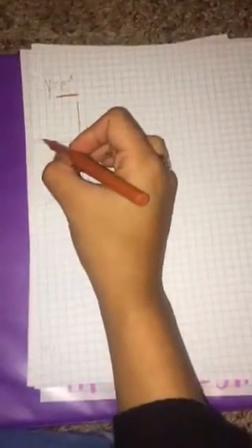So if we were to graph this equation, we would get something like this. This is the original equation of y equals e to the power of x.